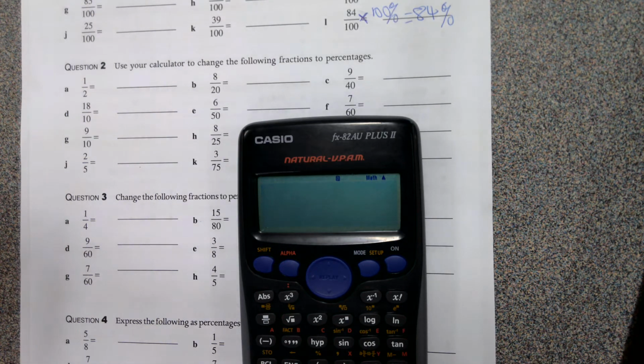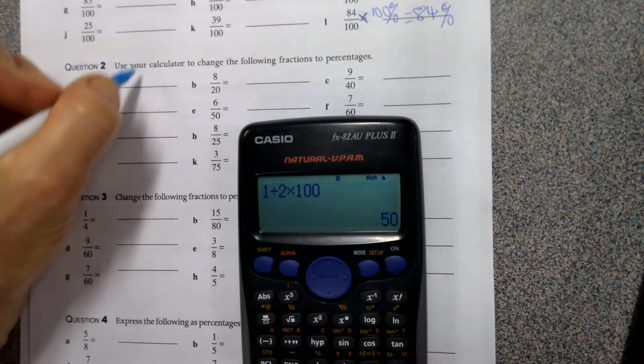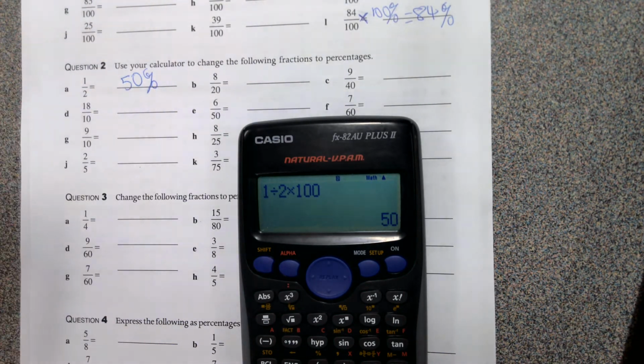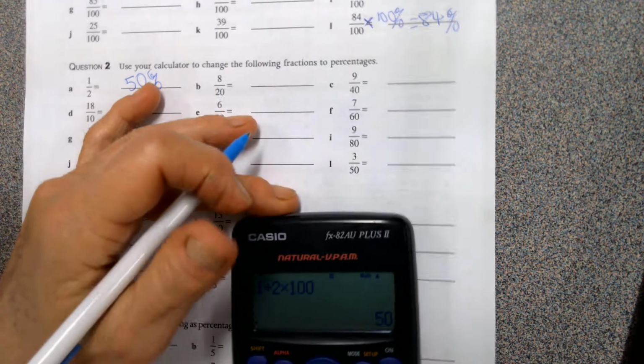Because we know it's 50%. So don't get mistaken in doing that. That's why I'm showing you. So 1 divided by 2, and then we multiply by 100% equals 50. So please don't make the mistake of using the percentage sign, because it's doing a totally different thing. Let's go to the next one.